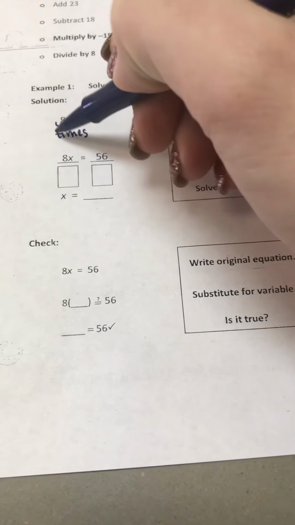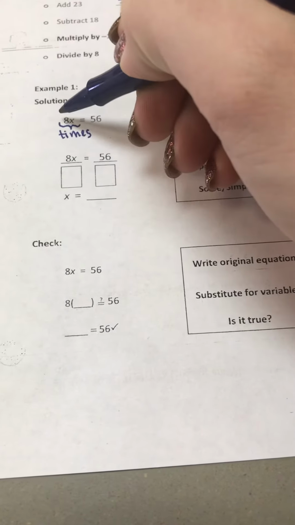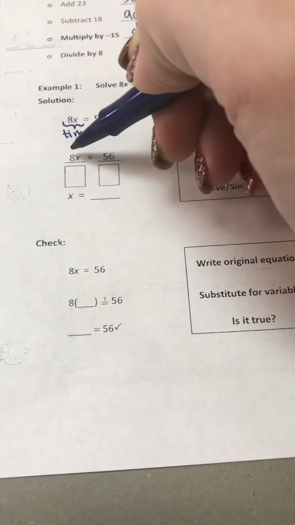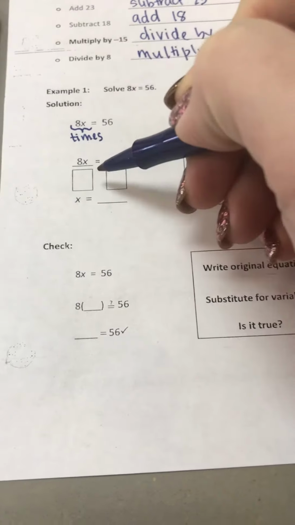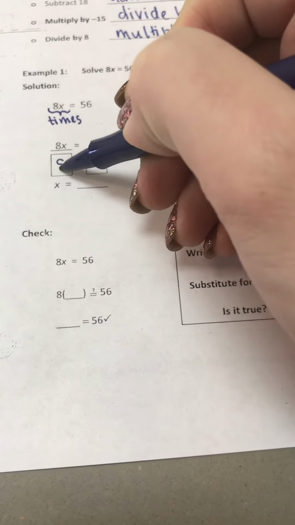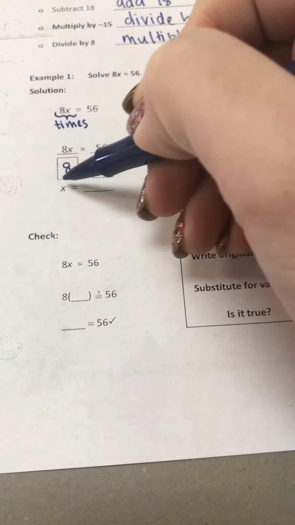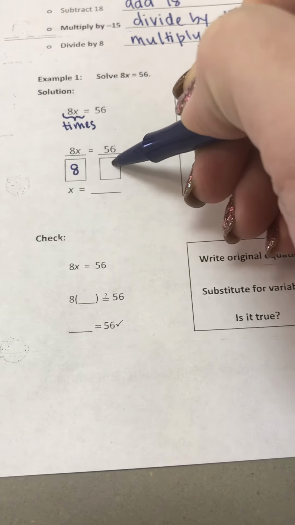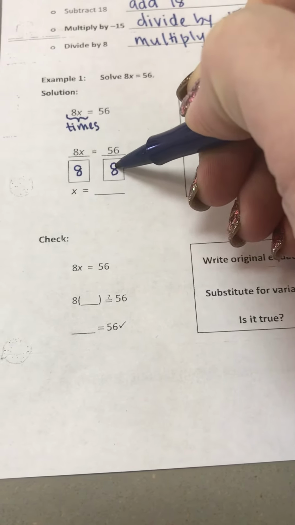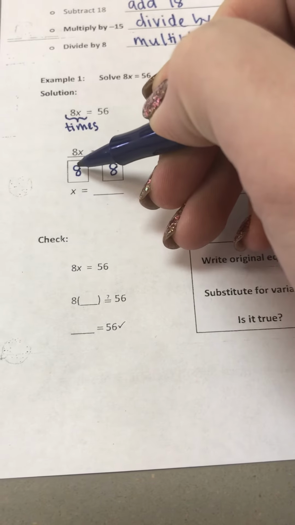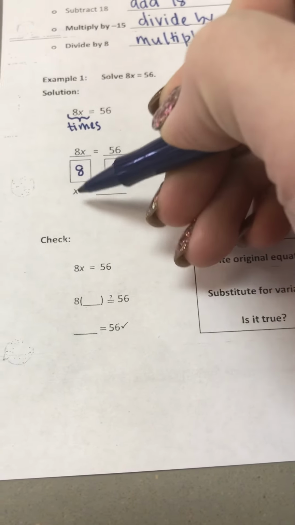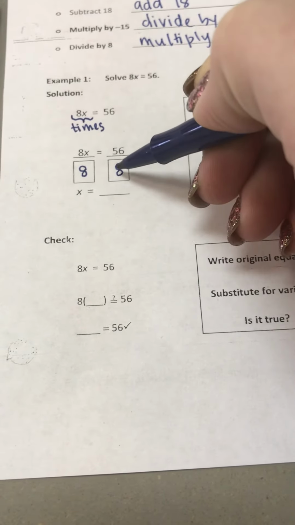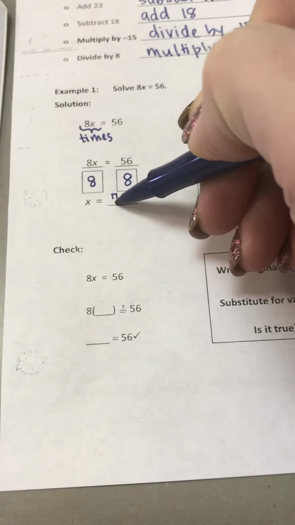In order to undo this multiplication and to get the x by itself, I've got to divide by 8. So I'm going to take 8x, divide by 8. And whatever I do to this side of the equation, I have to do to the other side. So I'm going to divide by 8 here. 8 divided by 8 is 1x, or just x. We write it as just a single x. 56 divided by 8 is 7.